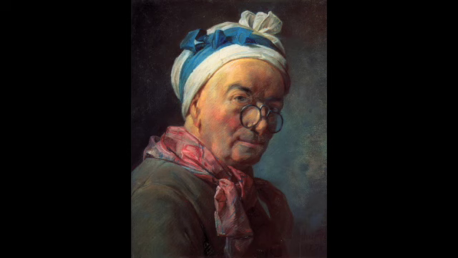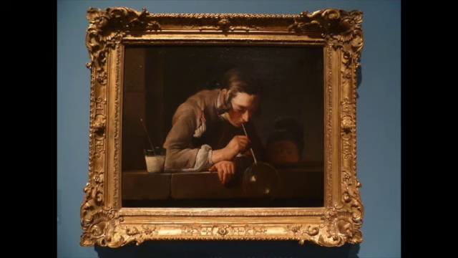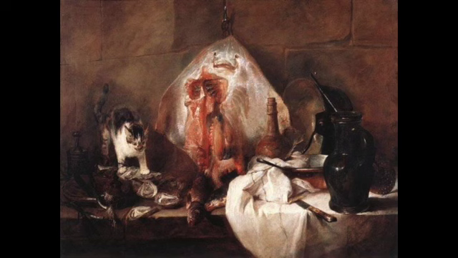This is a pastel self-portrait of him. Here is another. This is one of his wife. I will show you a few more examples of his work before I focus on the few which are on my mind right now. You may be familiar with this very famous painting of his titled Soap Bubbles. This is one of his more important still lifes titled The Ray.